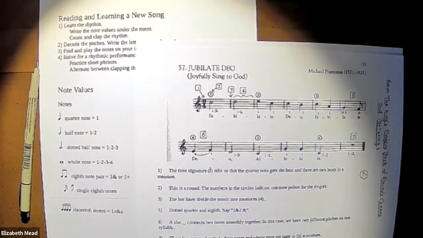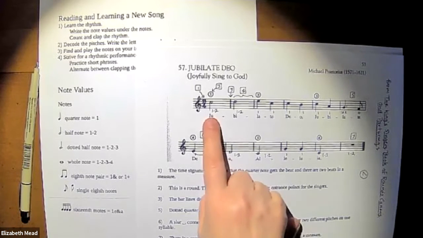1, 2, 1, 2, 1, 1, 1, 1. Keep going. 1, 1. Here's our dotted quarter. 1 and 2 and keep going. 1, 1, 1, 2, 1, 2, 1, 1, 1, 2. Rest. 2. Let's do that again.